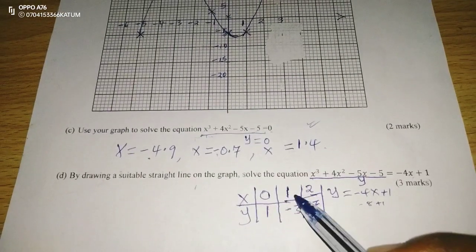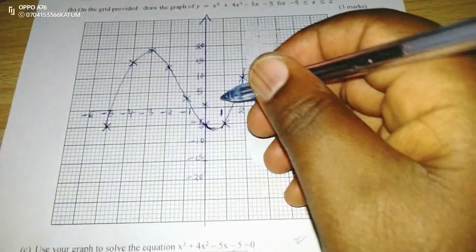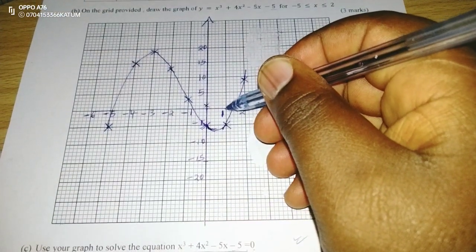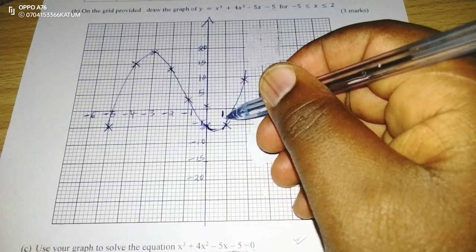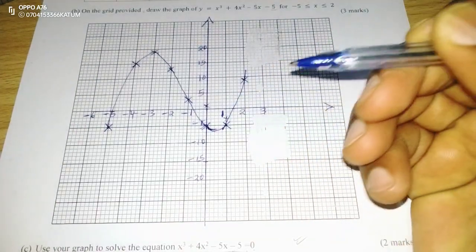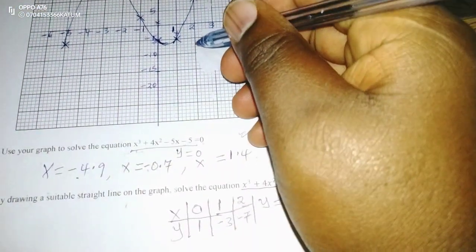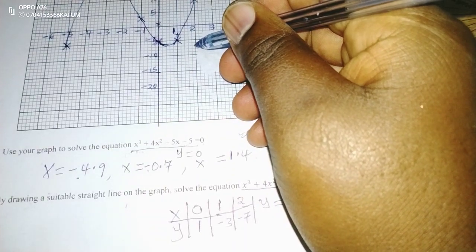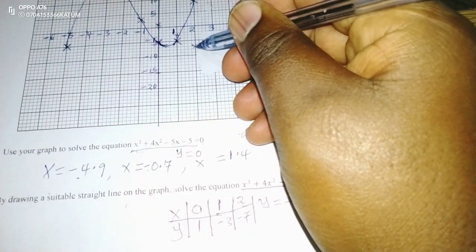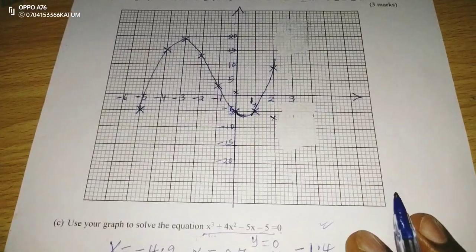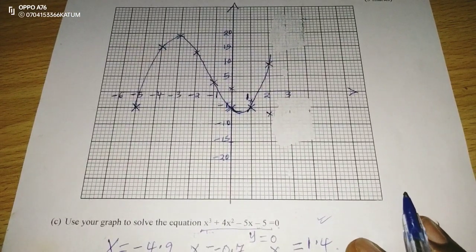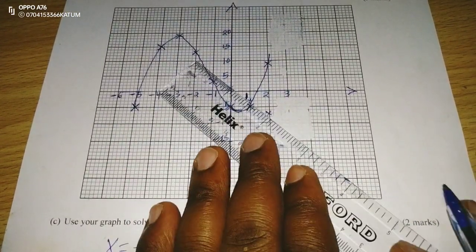We're also going to have 1, negative 3. This is the coordinate 1, negative 3. Then we have 2, negative 7. This is the coordinate. So let me connect the 3 coordinates to come up with a suitable straight line.